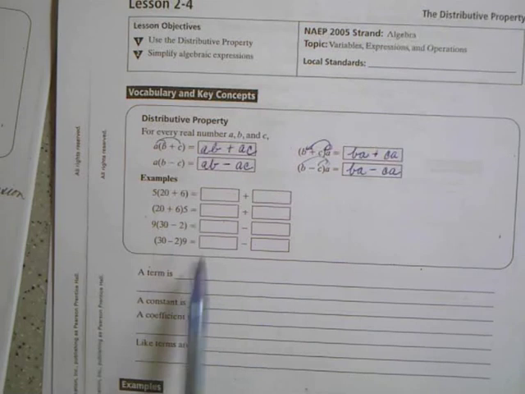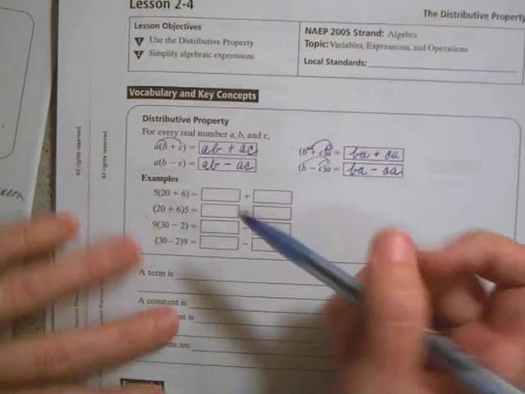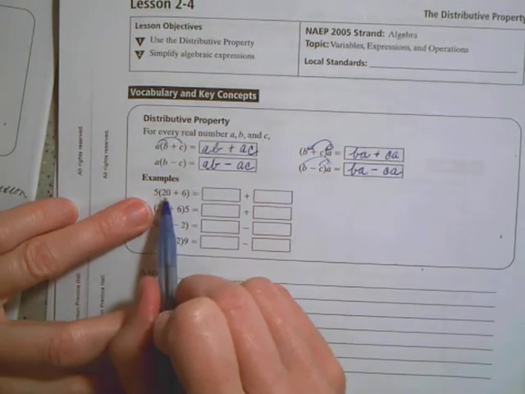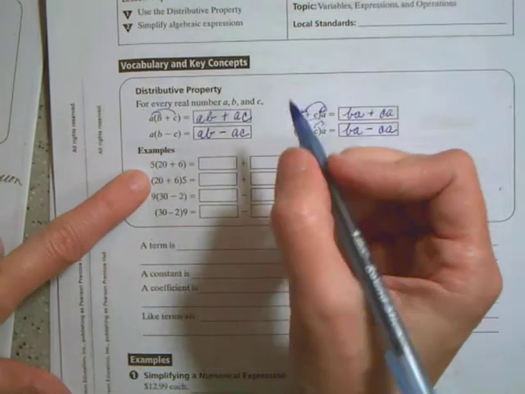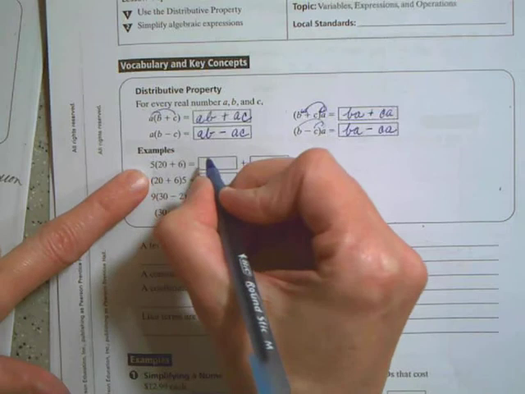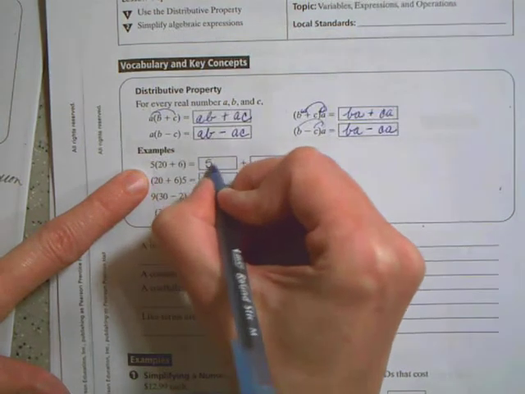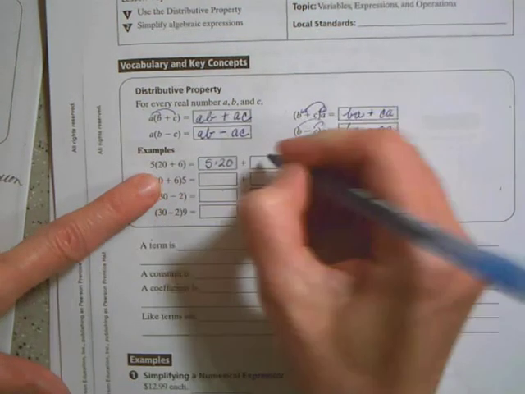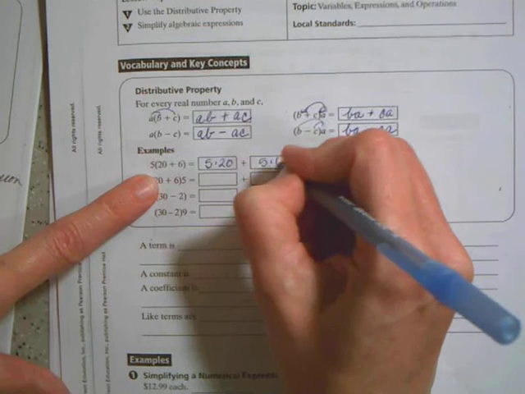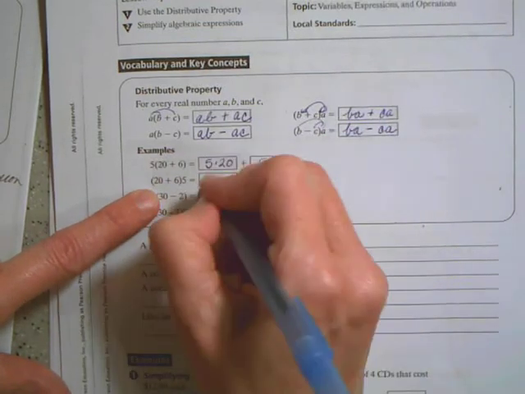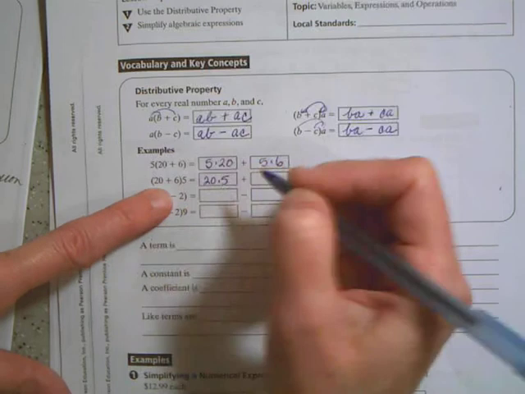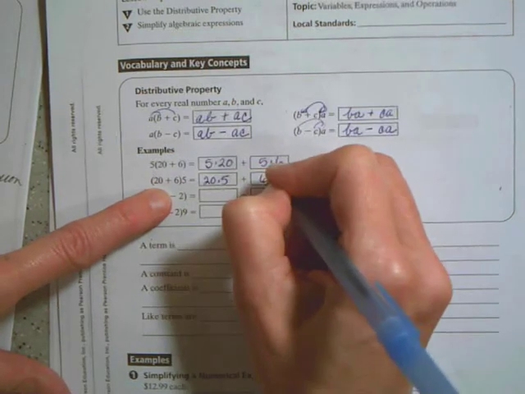Okay, here are some numerical examples. If I have 5 times the quantity 20 plus 6, of course I know you could do 20 plus 6, but that's not what we're trying to illustrate here. We're trying to illustrate the distributive property. So that would give me 5 times 20 plus 5 times 6. If I distribute it here, that would give me 20 times 5 plus 6 times 5.